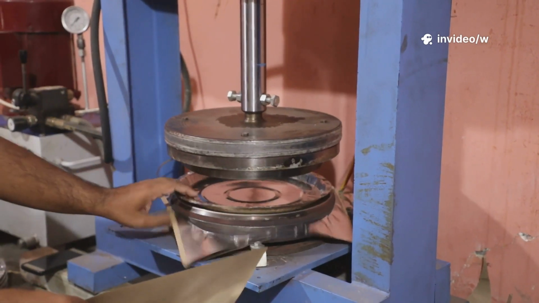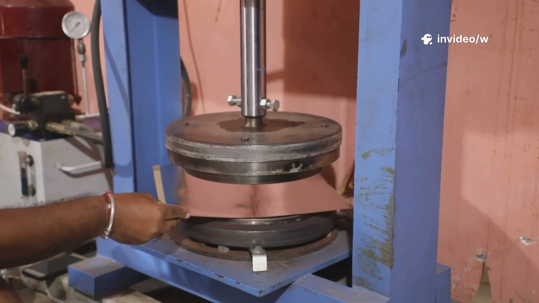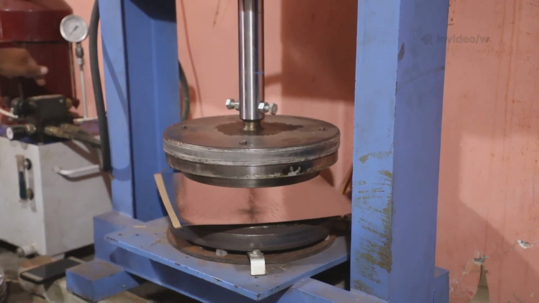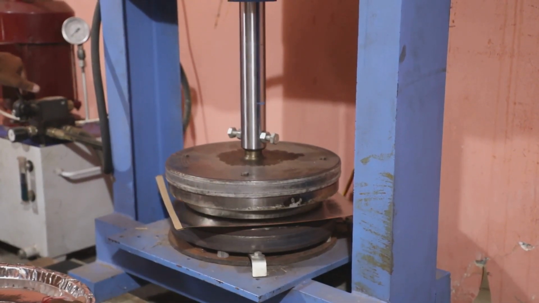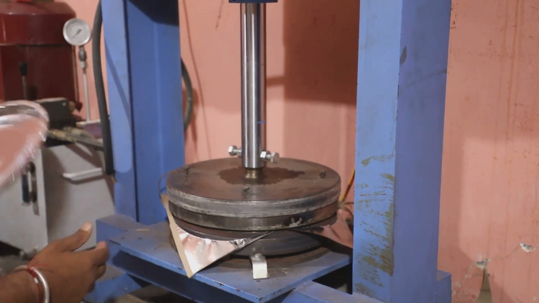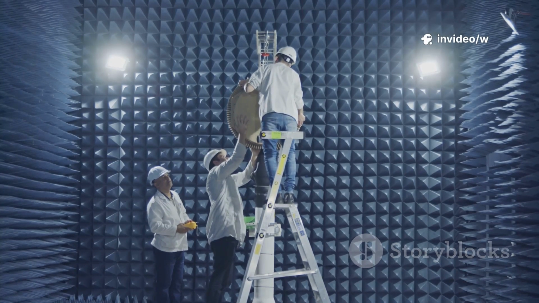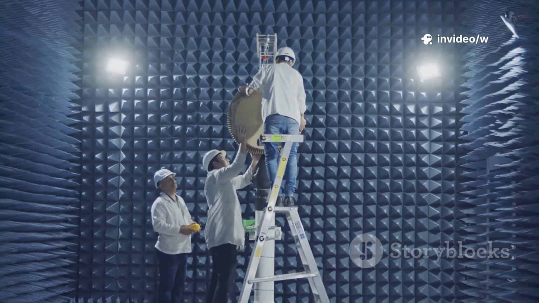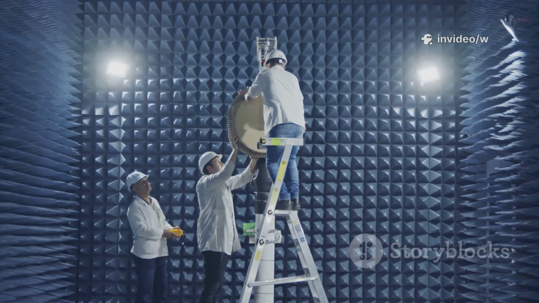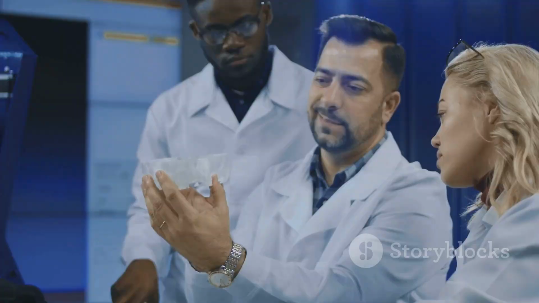And don't forget negative stiffness. Most things resist deformation, but negative stiffness materials actually welcome it. They deform more and more as you push. They're so unstable on their own, so we combine them with stable materials for uses like seismic protection, vibration control, or even cloaking objects from sound waves.